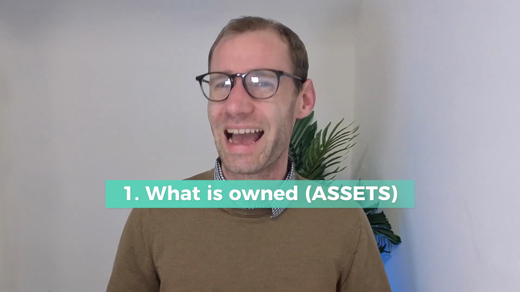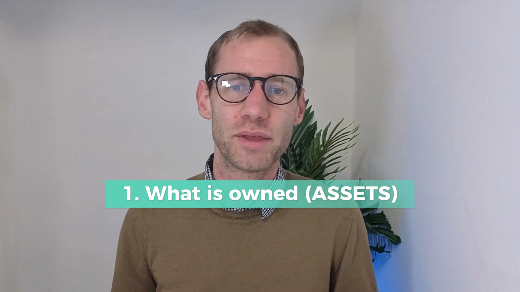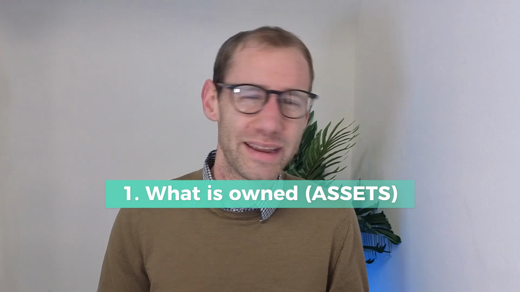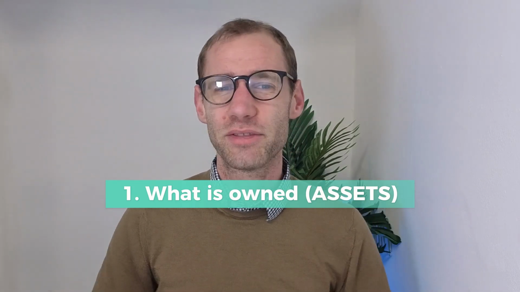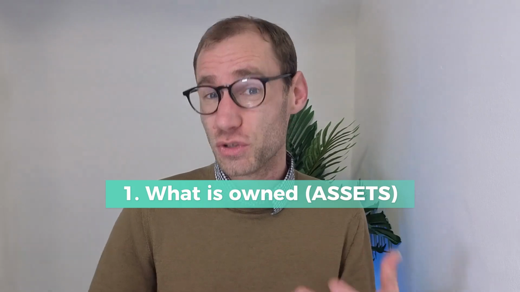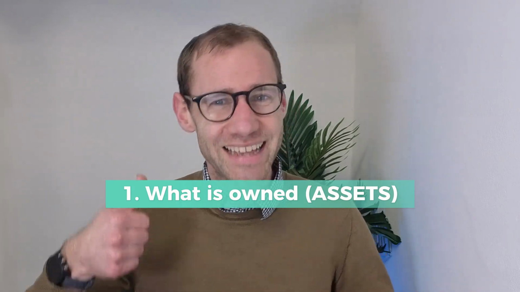Now, the balance sheet tells you three things. Obviously, there's a lot of lines and detail in there, but in broad terms, there are three things that the balance sheet will give you. The first of those is what a company owns, and that's known as the assets of a company. That can be things like cash, equipment, inventory, various property that they own, money that's owed to the business, and that's known as the assets.